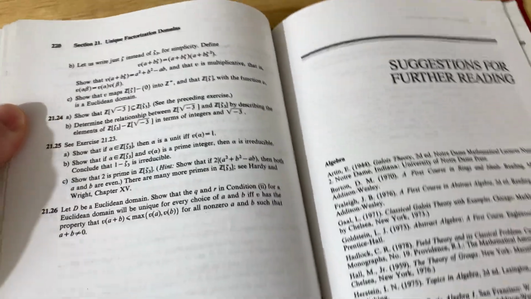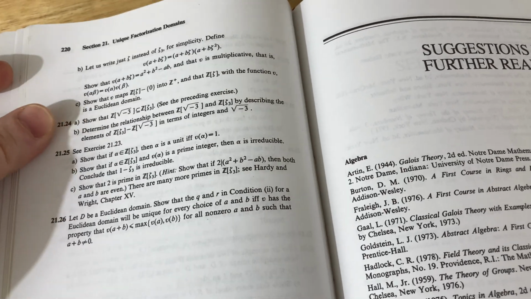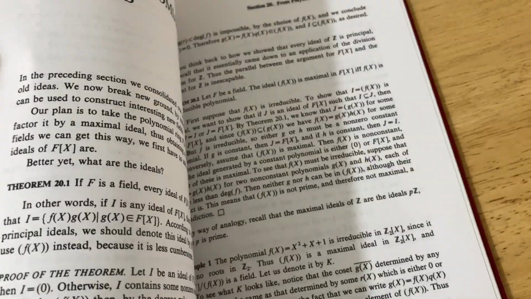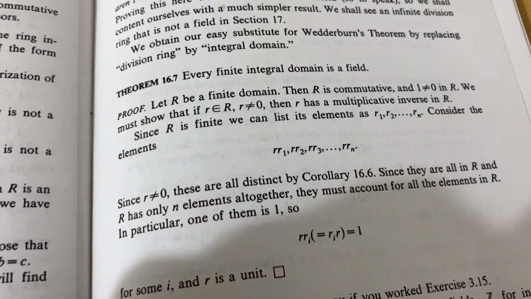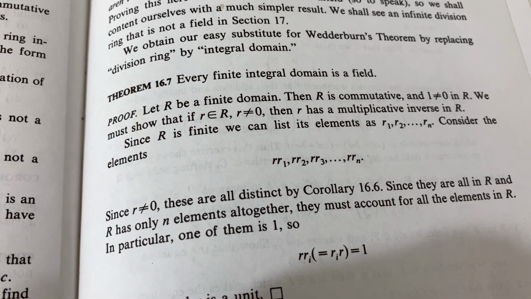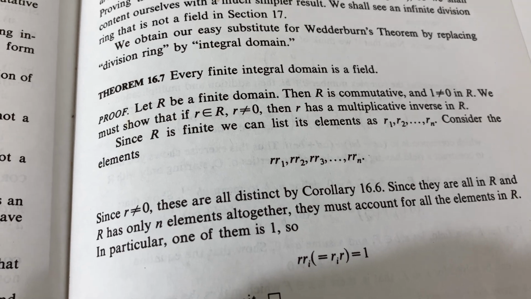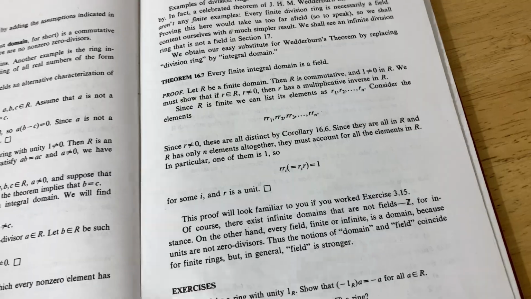So the book ends. And that's honestly one of the worst things about the book. Another con is sometimes the proofs in the book, I mean, they are well written, but the best proofs are the ones you write. So for example, here's a proof where they show every integral domain is a field. I actually have a YouTube video of this proof that I wrote. So it always makes more sense when you write it.